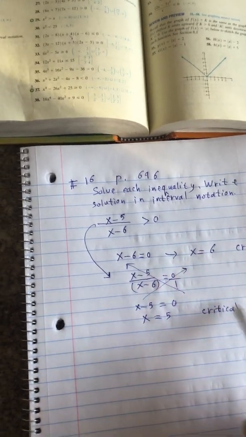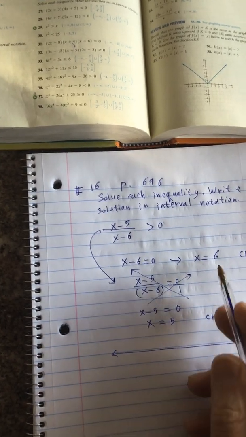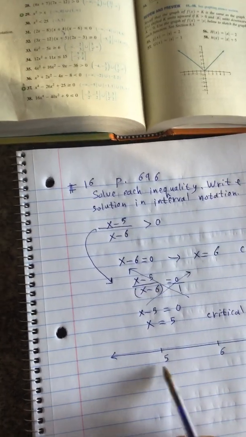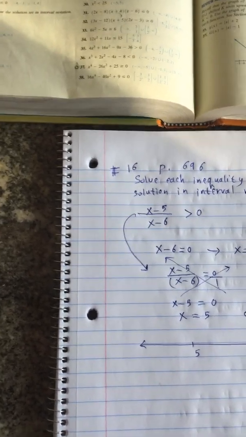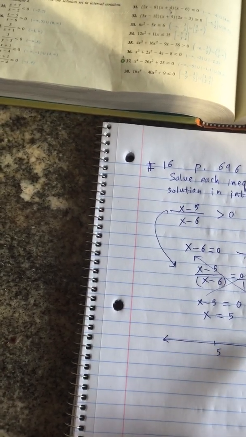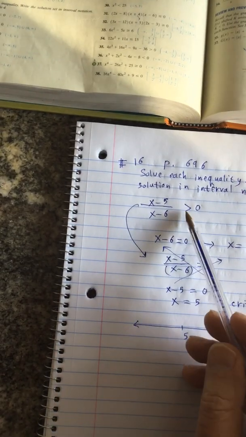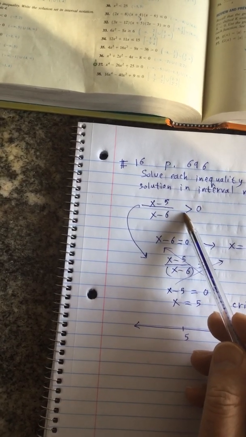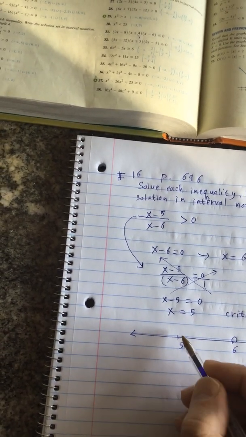Now graph these two critical numbers on the number line. So we have 5 and 6. Suppose this is 5, this is 6. So the graph of these 2 points divides the number line into 3 intervals. This is the first interval, this is the second, and this is the third. Now, here we have greater than. If we have greater than or less than, we graph open circle. So we graph open circle at 6, open circle at 5.